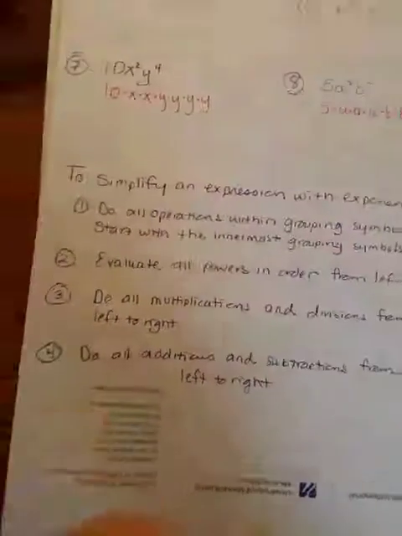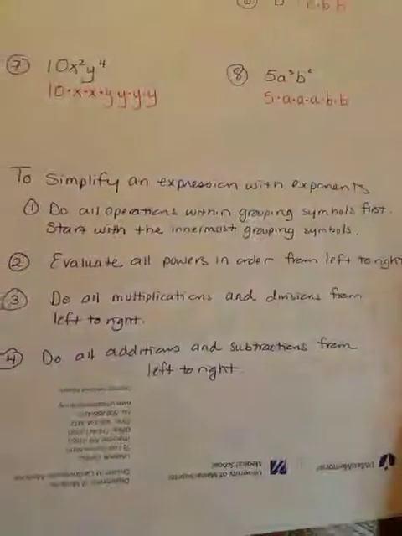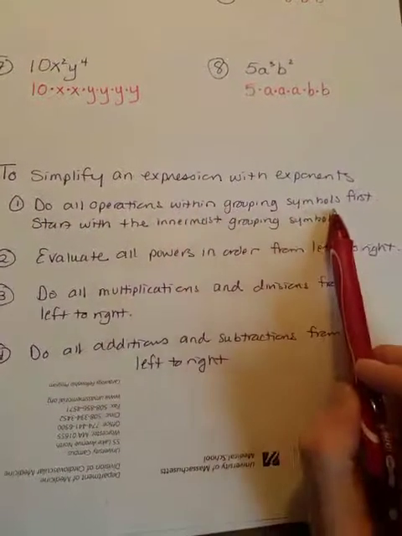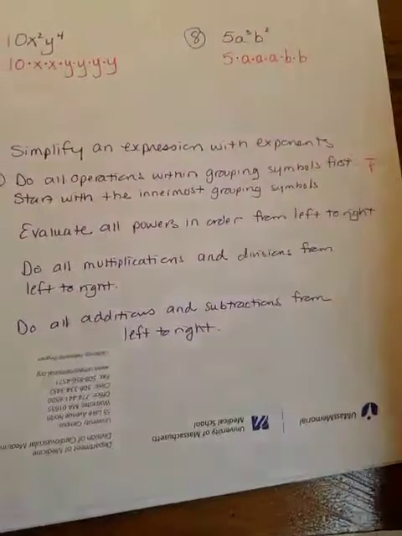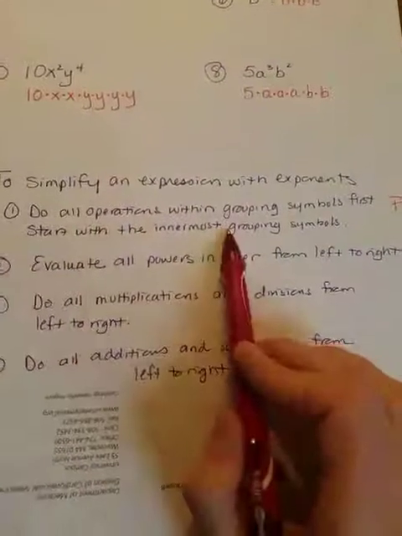Now, before we jump into the most difficult part of this section, again, this will be posted in the notes, but to simplify an expression with exponents, you basically follow the order of operations. You do all operations within grouping symbols first. So that's like your PEMDAS. That's your P, or your grouping symbol. Some of you like to call it G. You start with the innermost grouping symbols first.